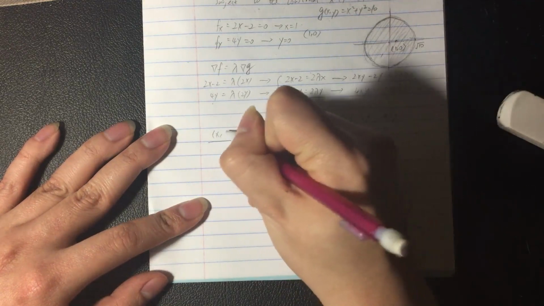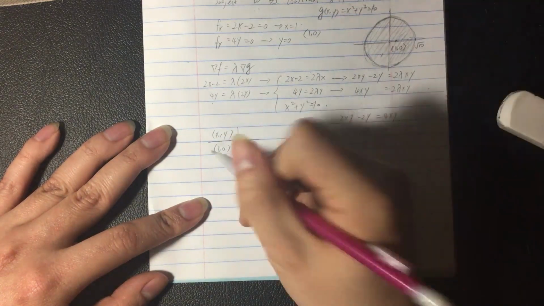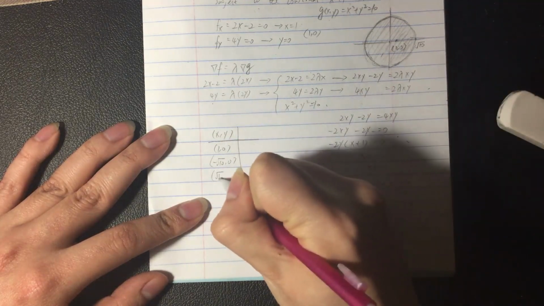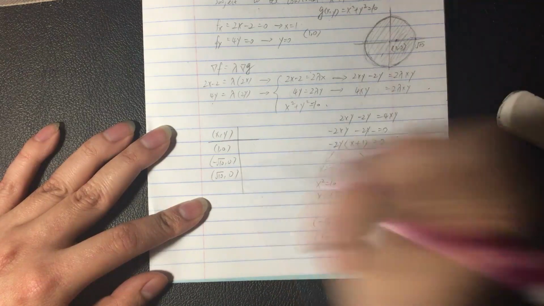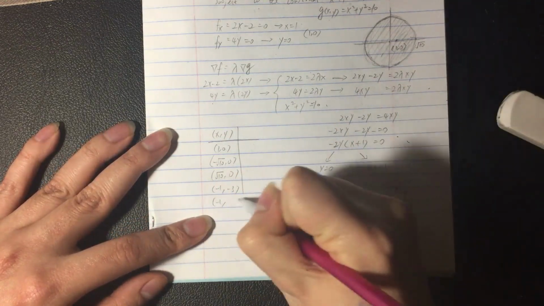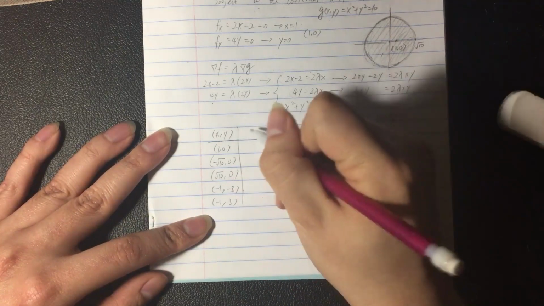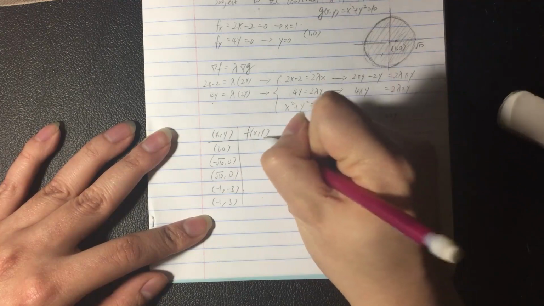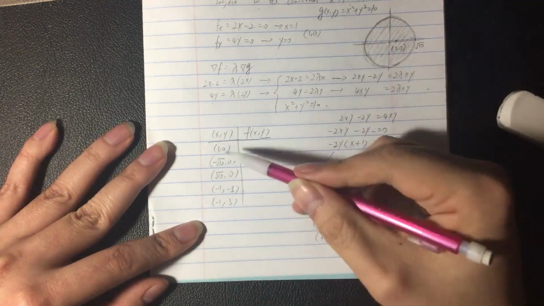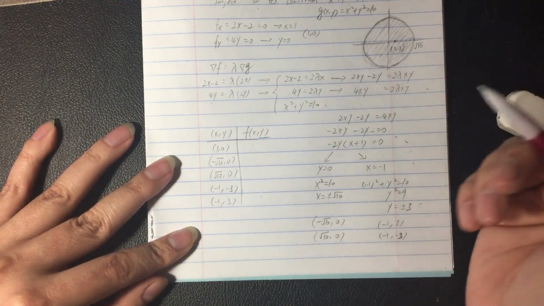Now, the points are (1, 0), (negative radical 10, 0), (positive radical 10, 0), (negative 1, negative 3), and (negative 1, positive 3). Those are the potential maximum or minimum points. Plugging each of these points into function f, here I use my calculator.